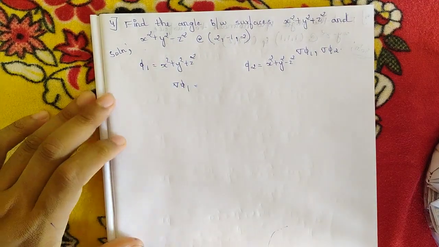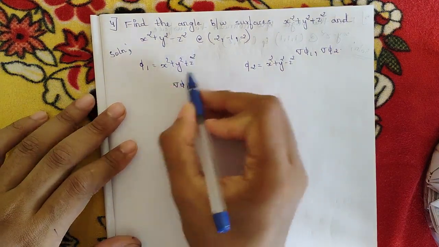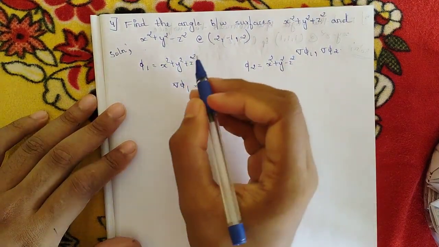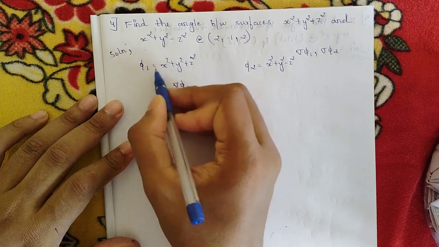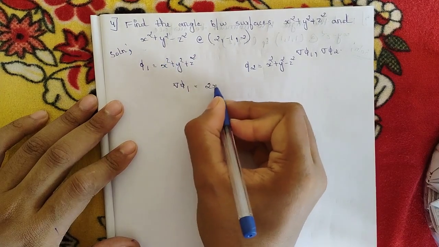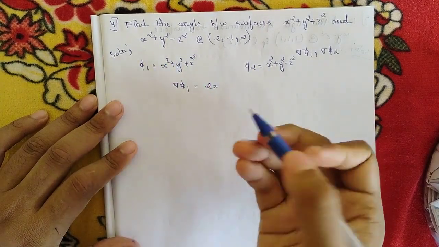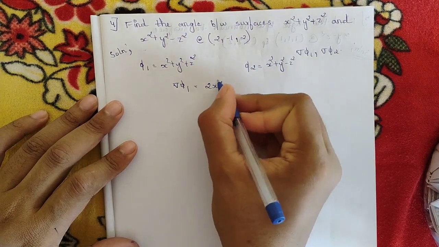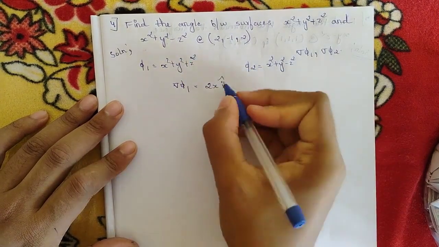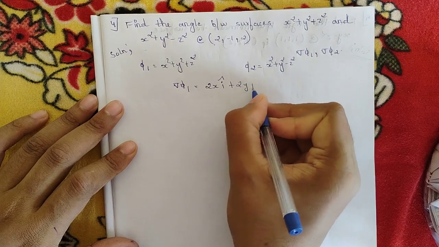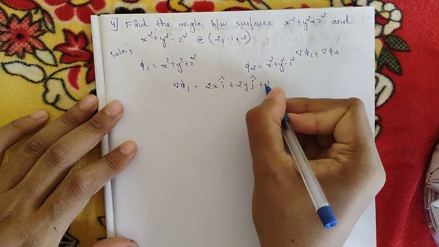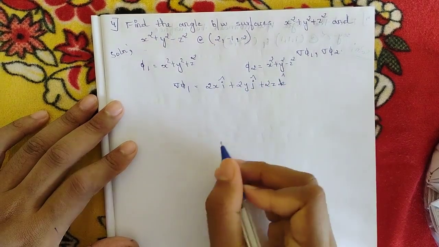According to the formula, first partially differentiating with respect to x. Here we have only this term as x, so we write it as x squared. Its derivative is 2x into i cap. Similarly y square and z square we are having, so simply we can write 2y into j cap plus 2z into k cap.